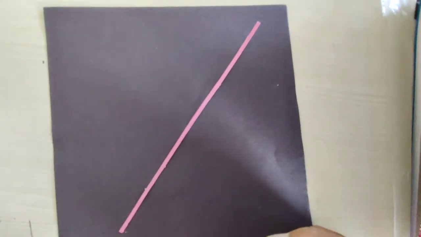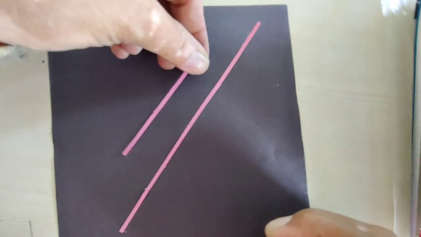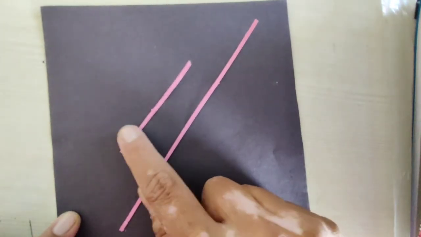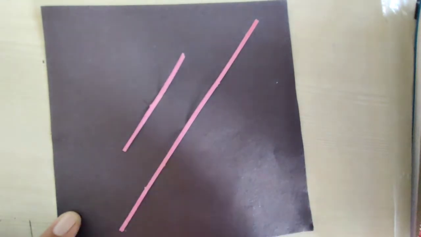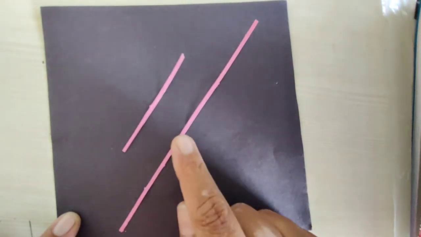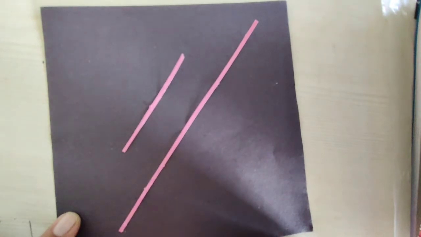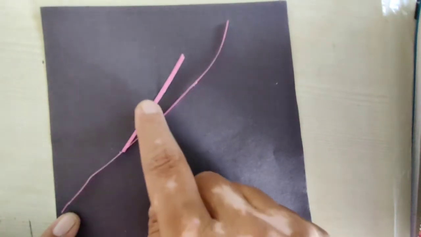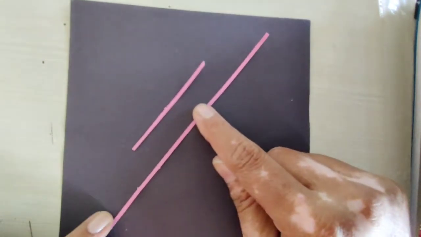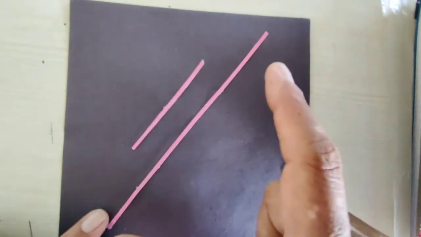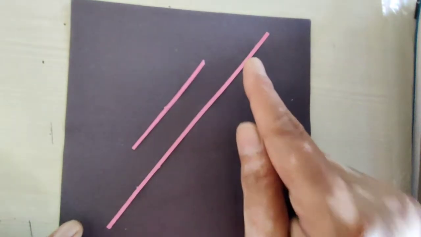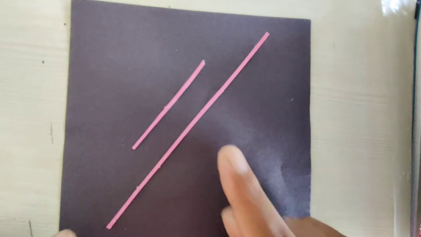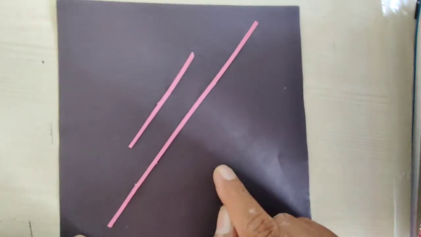Now look at this line segment which I have here. This line segment and this line segment are similar because a segment is similar to a segment. But I cannot say that this line segment is congruent to this one. Why? Because for congruence, not only should all the properties of the line segments match, but also the length should match.